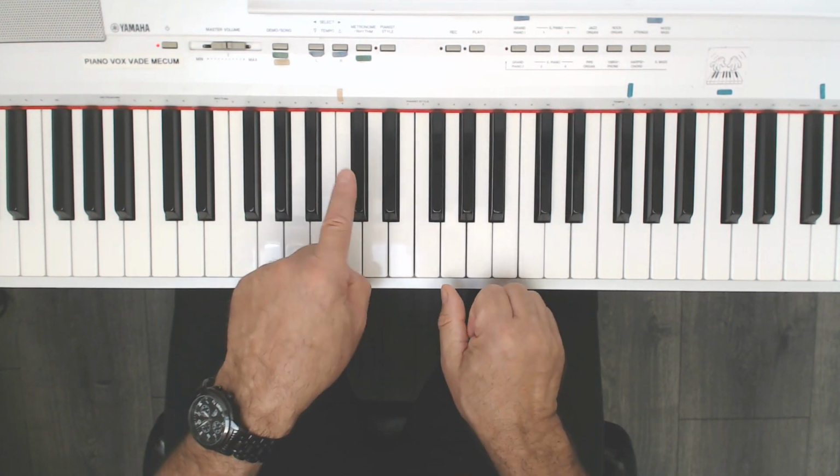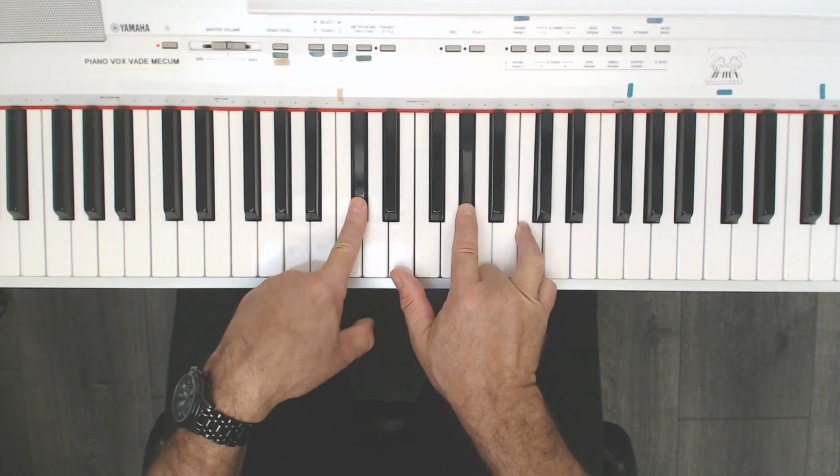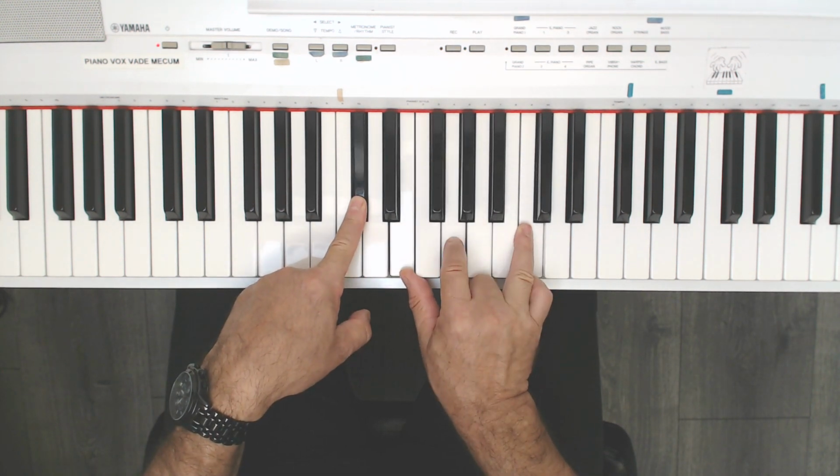We build from the root, 3rd, 5th, and 7th. So we keep the root in place. We diminish the semitone, the 3rd, the 5th, and the 7th.